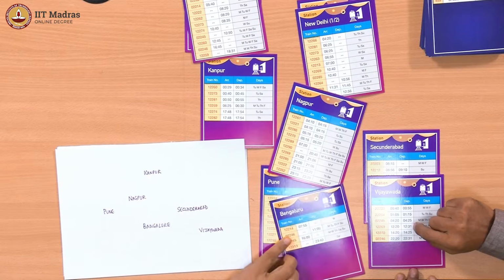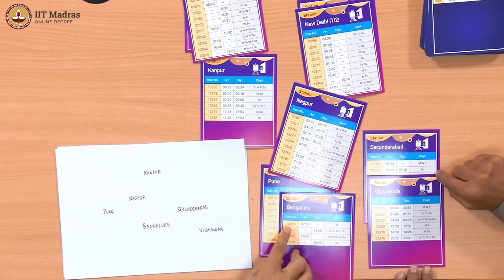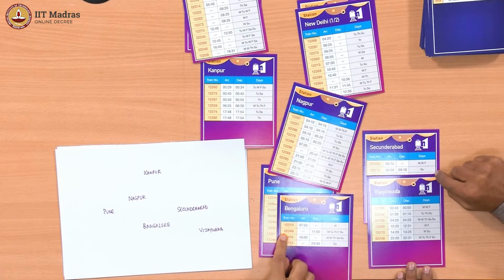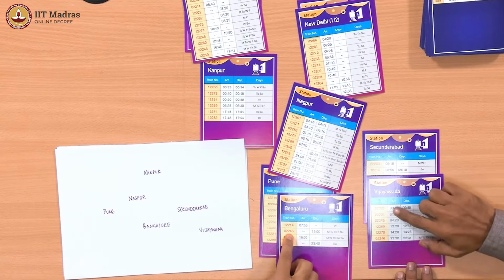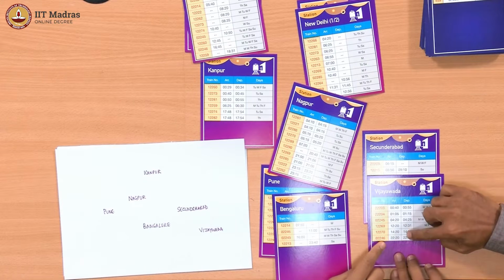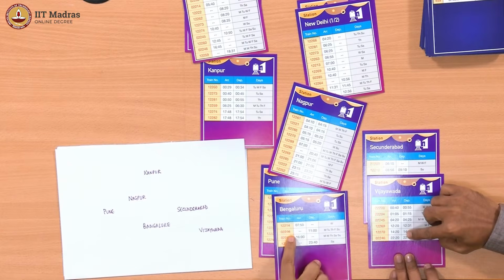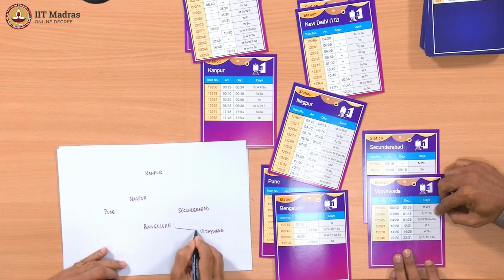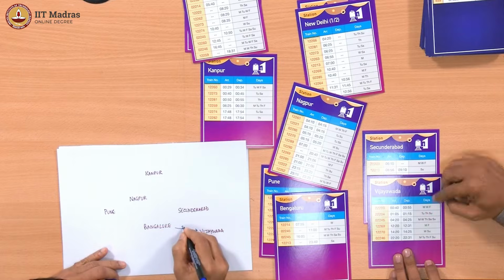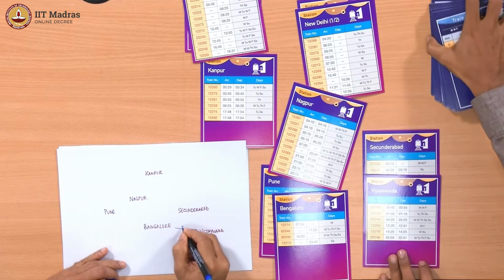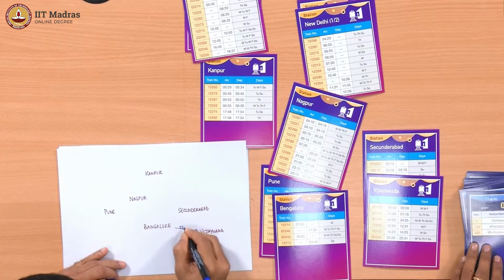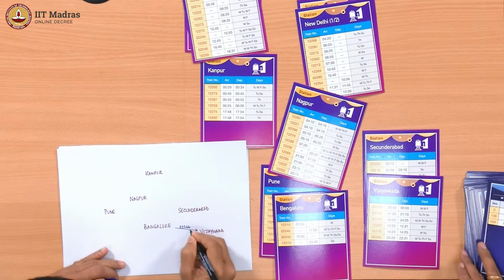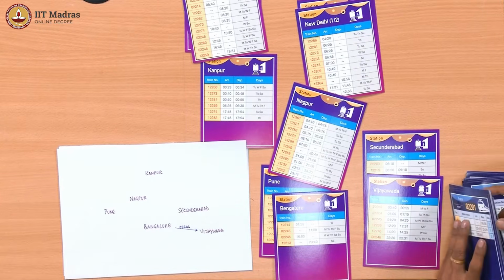So 12214 is not there in Vijayawada. 2246 is there, and 2246 departs from Bangalore. So it goes from Bangalore to Vijayawada, so there is an edge in this direction. I just want to confirm: 02246 goes from Bangalore to Vijayawada.